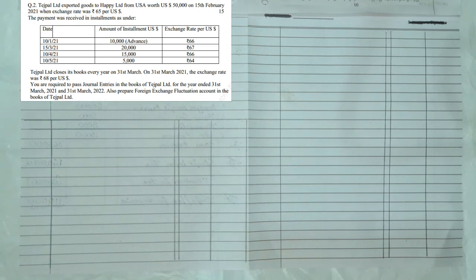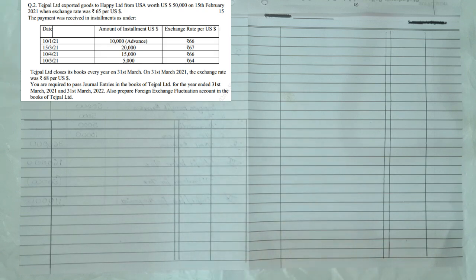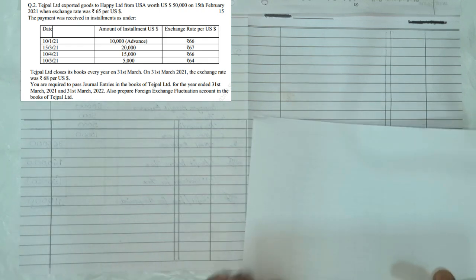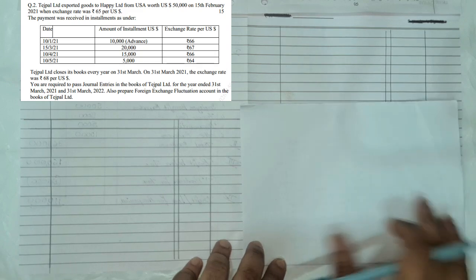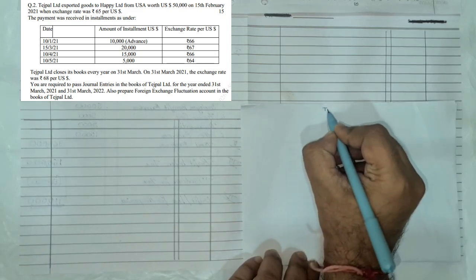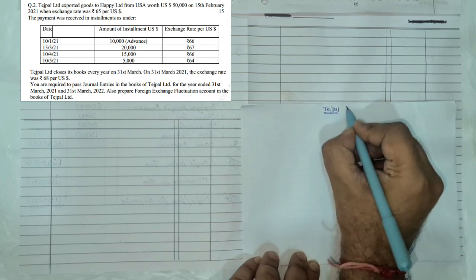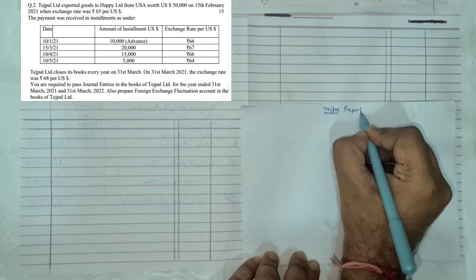Before starting with the journal entries, we will first do some working, and based on that working we can then pass the journal entries. For the working, I've taken an additional sheet. We'll just note down in brief what was given here. Now we are Tejpal and we are exporting, meaning we are going to sell.